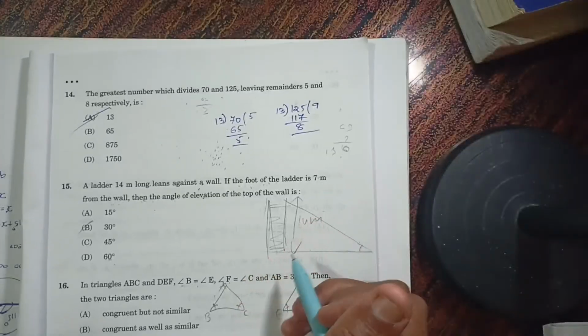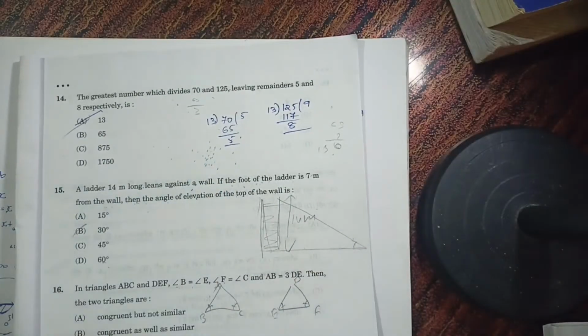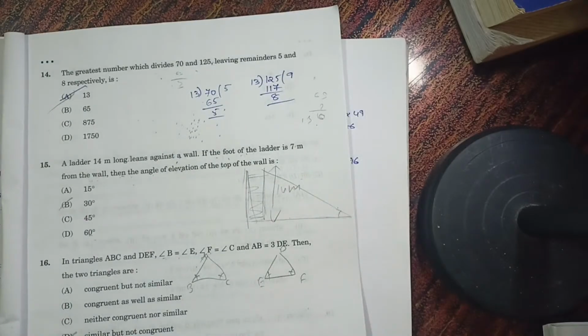The ladder is 14 meters long, leaning against a wall. The question is very clear that the ladder is 14 meters long, leaning against the wall.